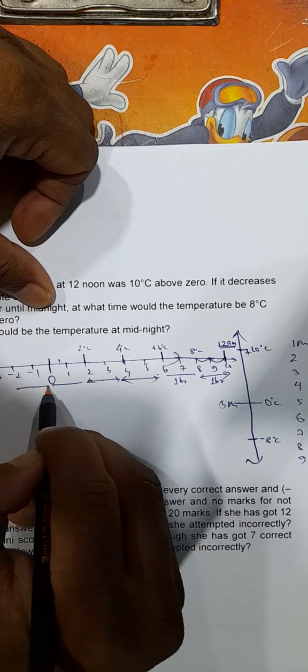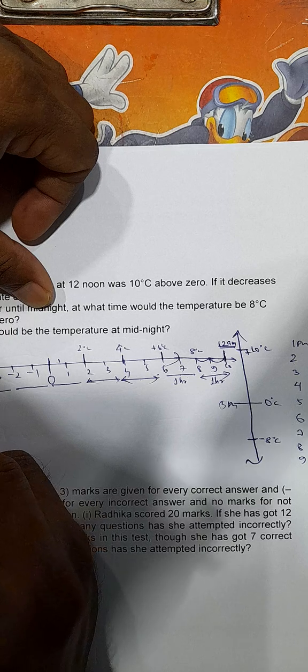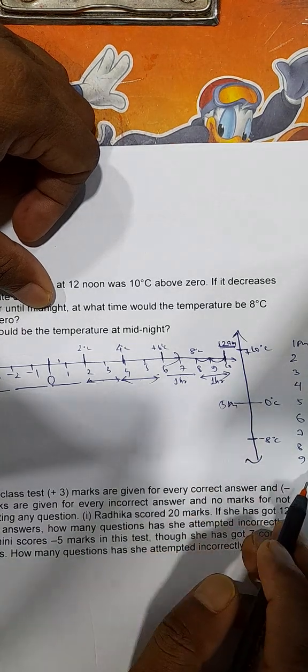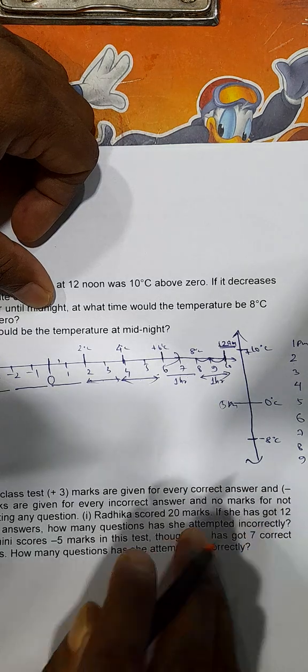So at the end of 6 hours minus 2, 7 hours minus 4, 8 hours minus 6, 9 hours minus 8. That means at 9 p.m. the temperature will be minus 8 degrees Celsius.